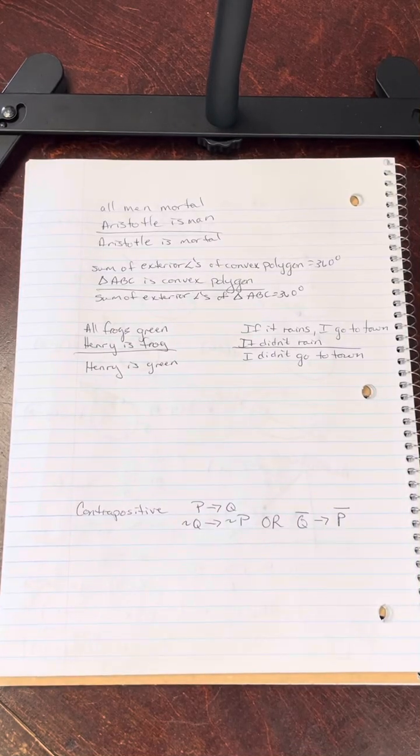Saxon's Calculus Lesson 1 is about deductive reasoning, the contrapositive, and converse and inverse. Again, this should be a review of concepts that you learned in trig. However, there is a minor variation, and I'll get to that in just a bit.